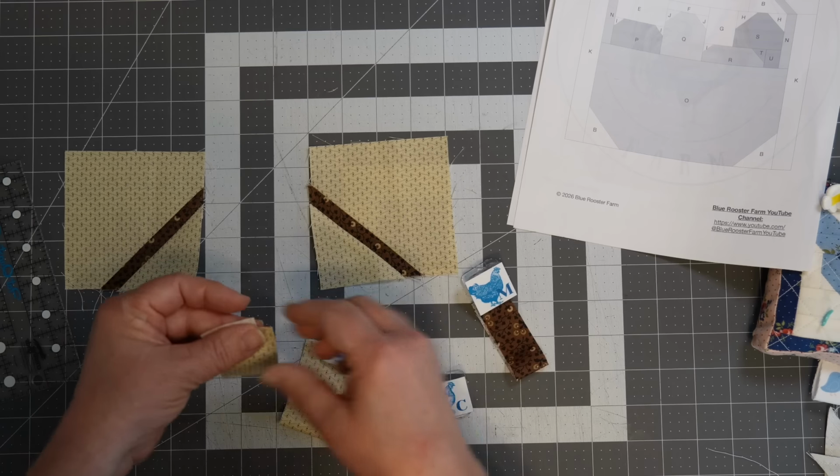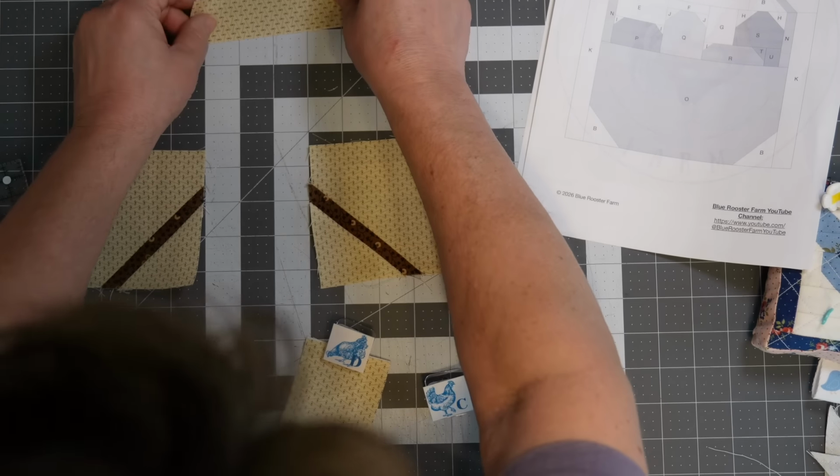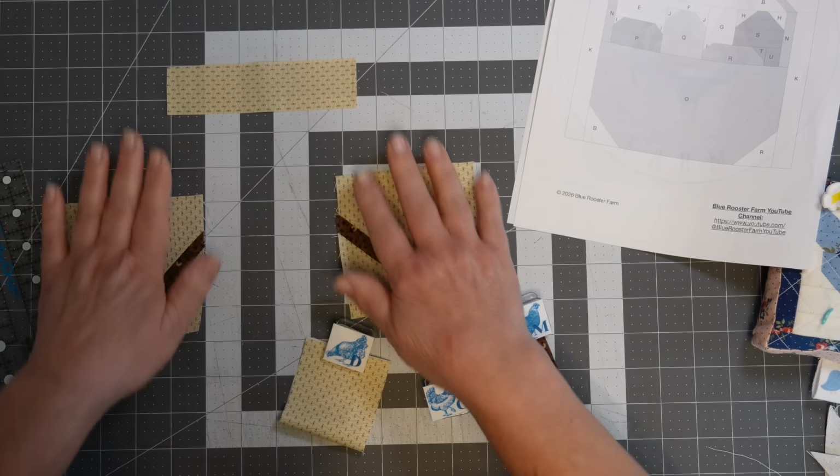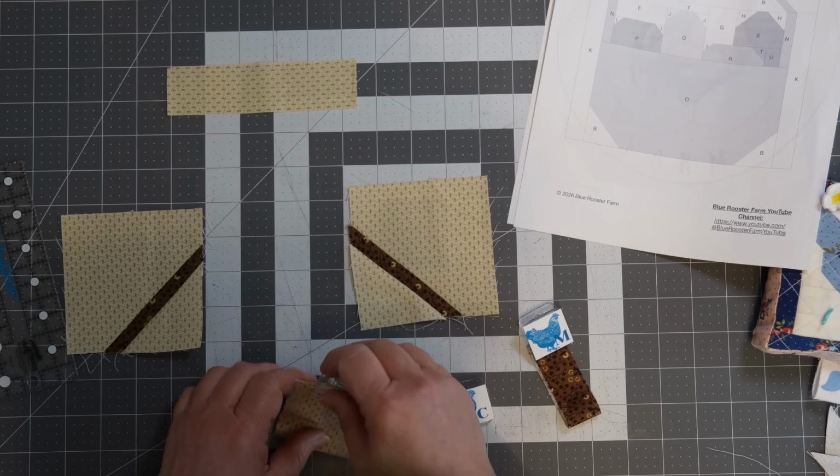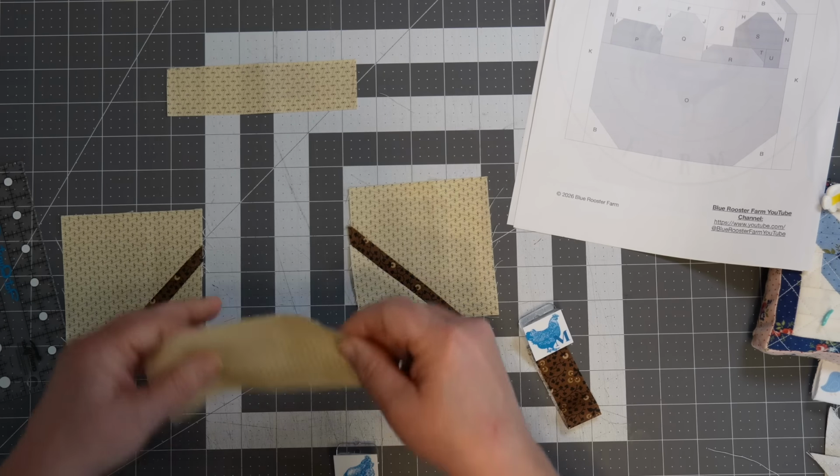As soon as I finish this block, I need to get out and mow our yard. We have not mowed yet, and it is getting really tall. We've either had rain or snow, so it's been hard to get out there.